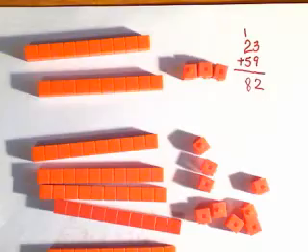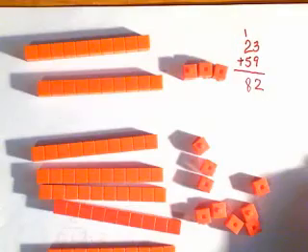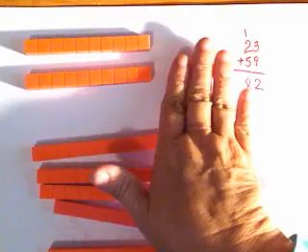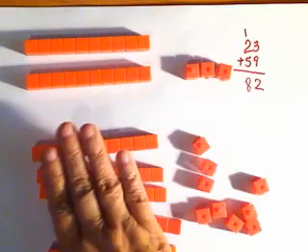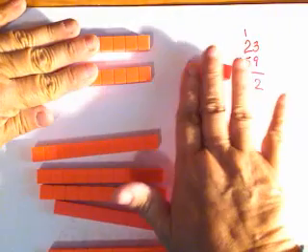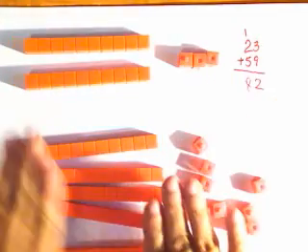And I'll put it over here. And then I have 2 units left. So this concept of trading 10 of these for one of these is the concept of what carrying means.